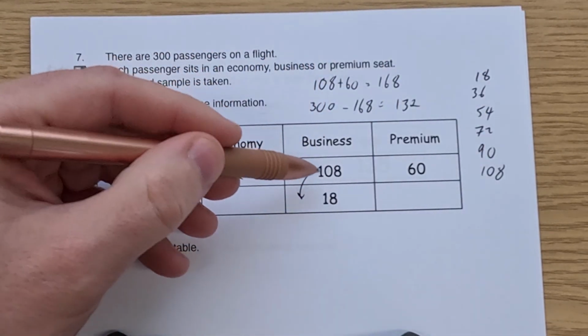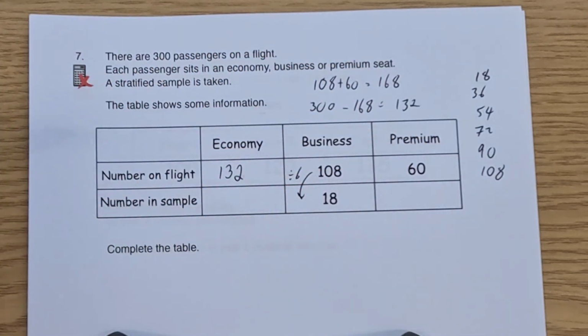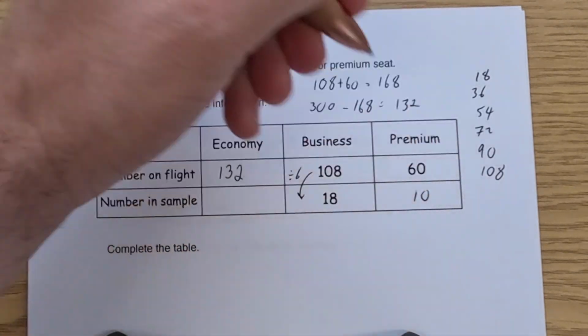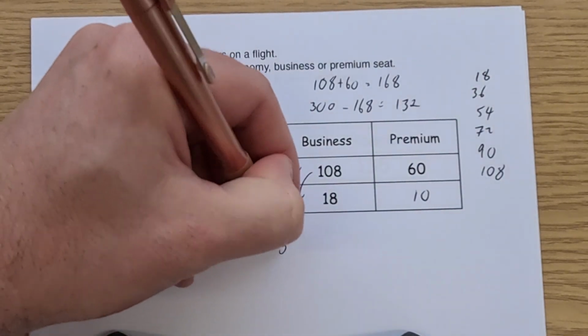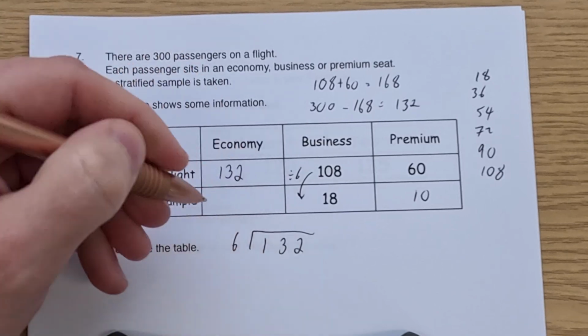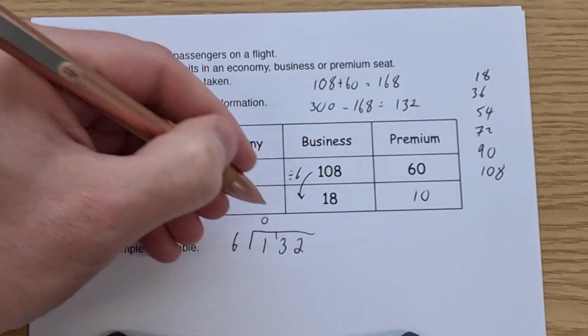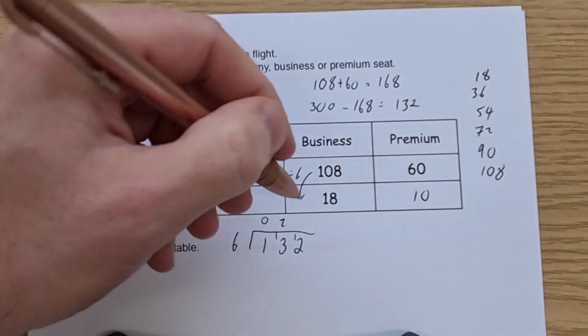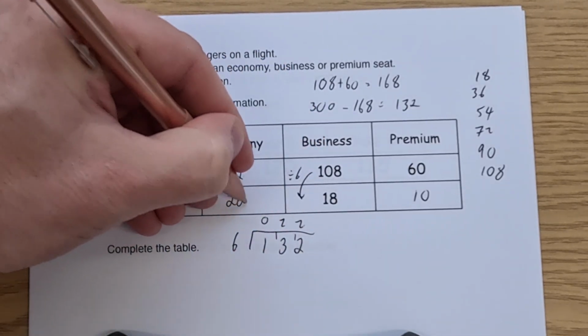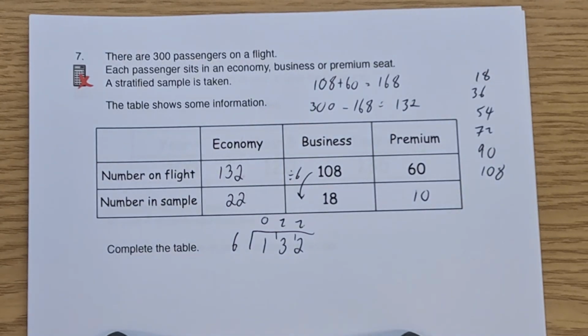And if that number is being divided by 6, so is this number and this number. So 60 divided by 6 is 10. That's quite easy. And then 132 divided by 6. So how many 6s go into 1? 0, remainder 1. How many 6s go into 13? That's 2, remainder 1. And how many 6s go into 12? That's 2. So it means there's 22 economy passengers in the sample. And that's it.